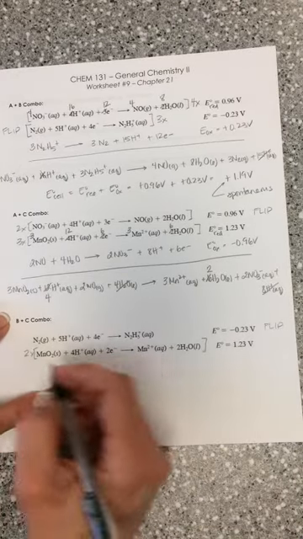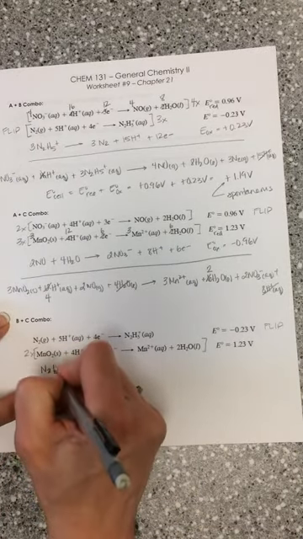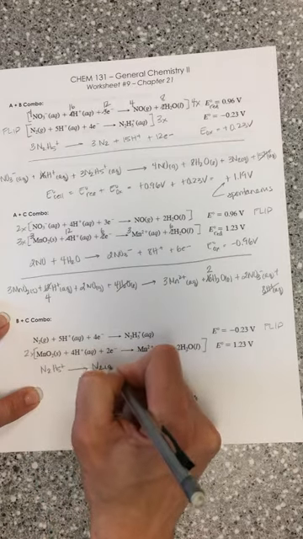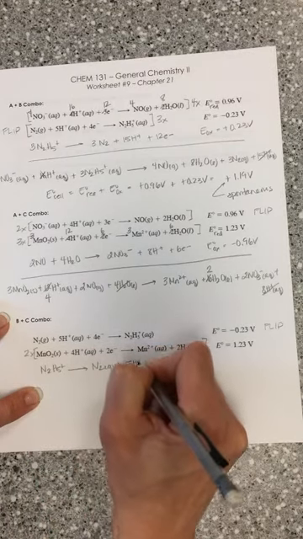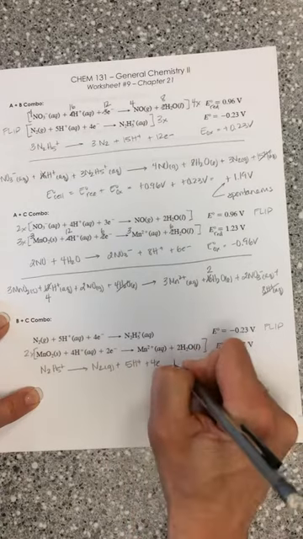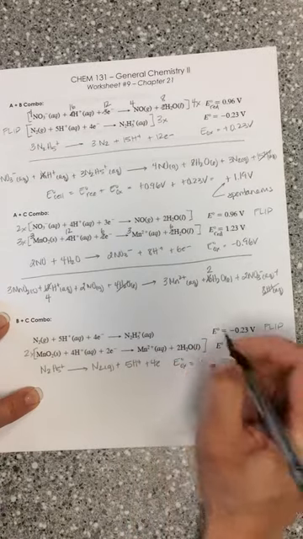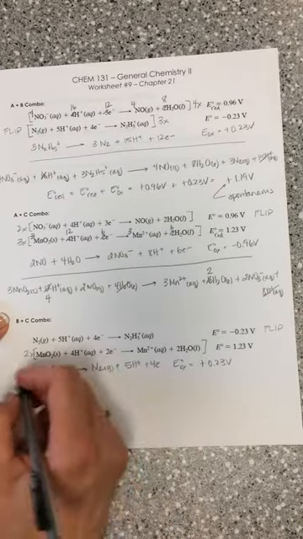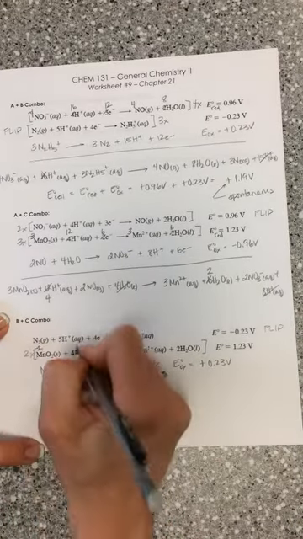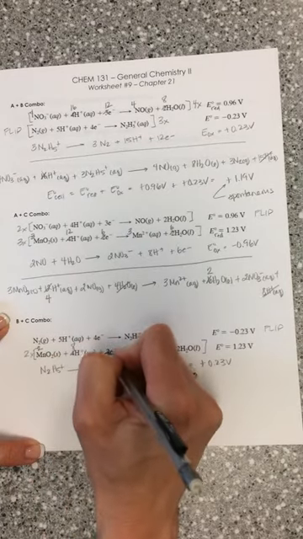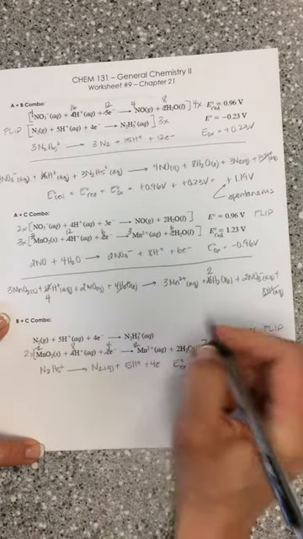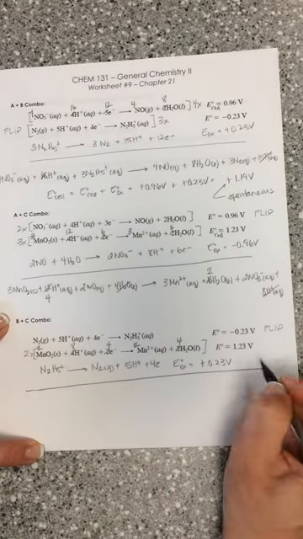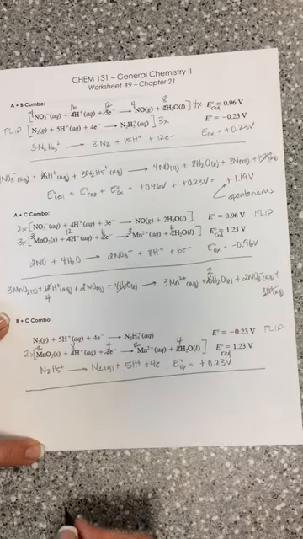So I'm going to go ahead and flip him just so I can have my right species. So this now again is my oxidation, positive 0.23. Go ahead and I'm going to push this through here so I have my right coefficients. Sum these up. This is my reduction.